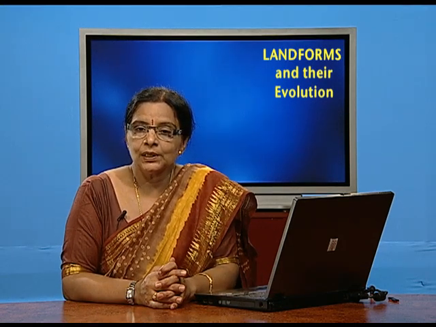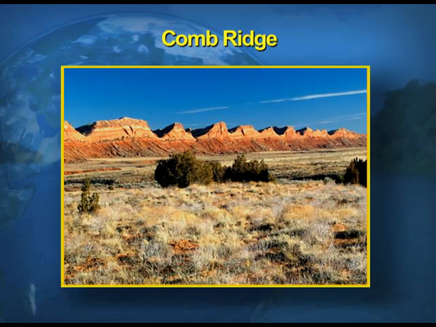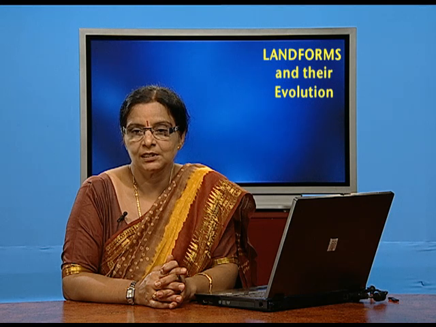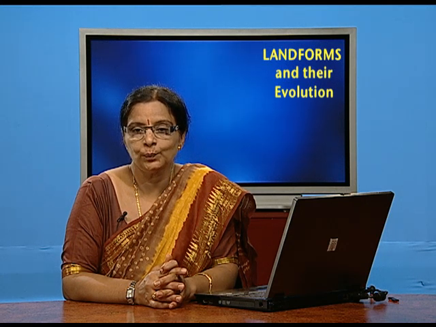Here on the screens you can see the visual. The top of the mountain ridge has been given the shape of a comb because of the erosion done by the cirques, or the enlargement of the cirques. The top gets eroded and gives the shape of a comb ridge.